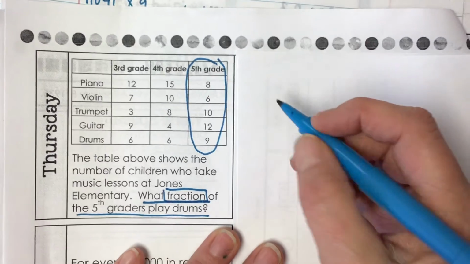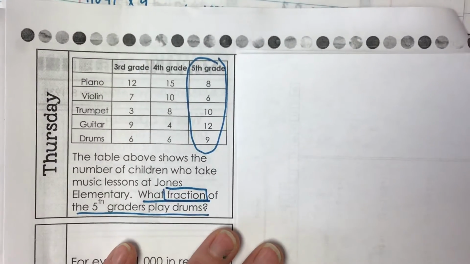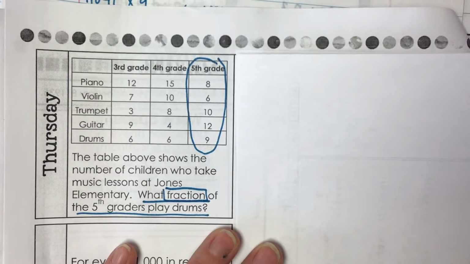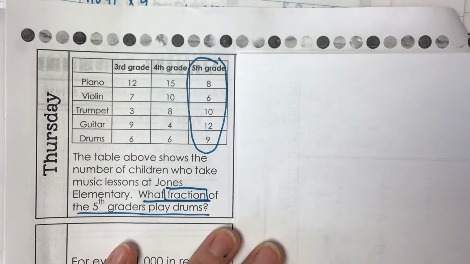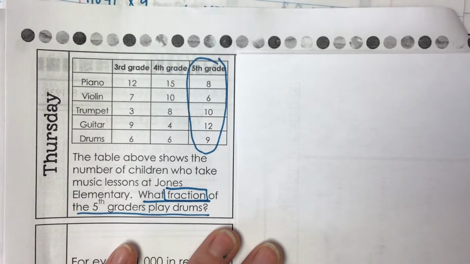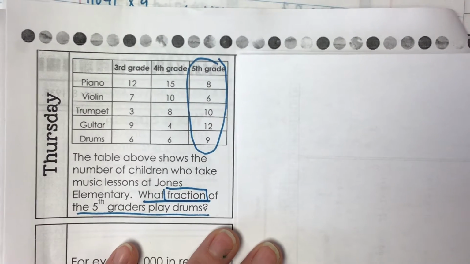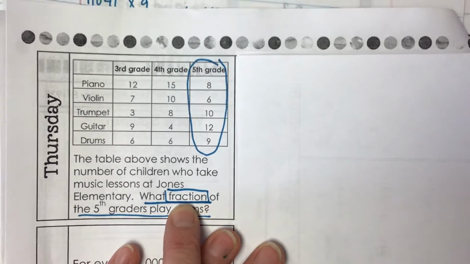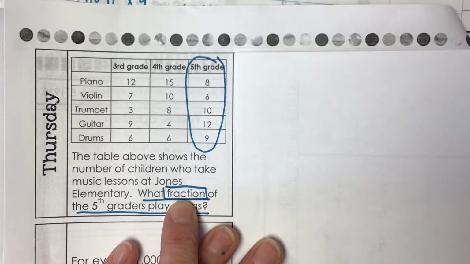Okay, when your question asks you for a fraction, your answer needs to be a fraction. If you answered something that is a whole number like 9 or like 45, then you're not going to be correct, because your answer needs to be a fraction because it's asking you for a fraction.